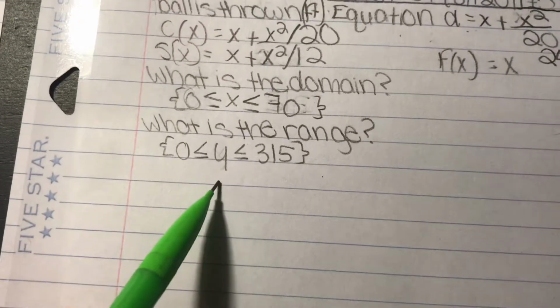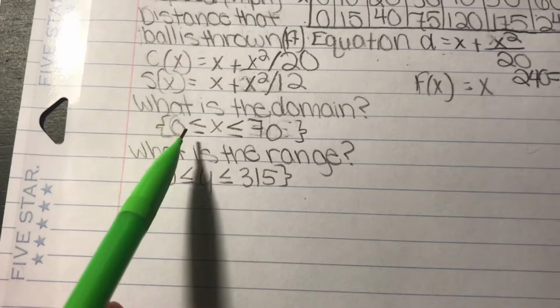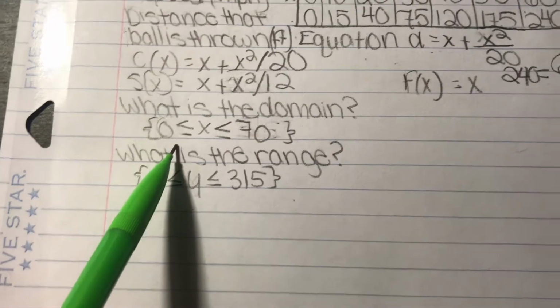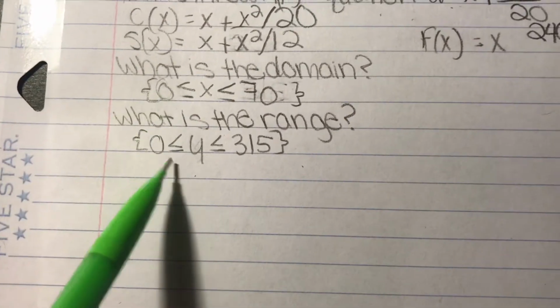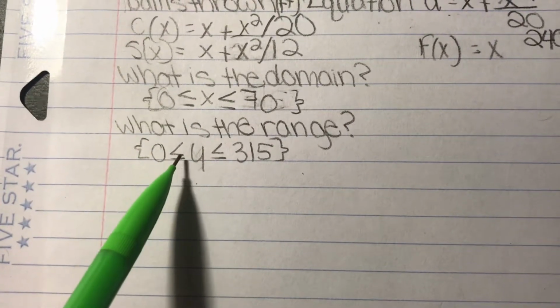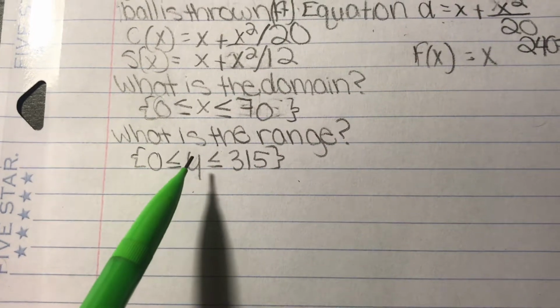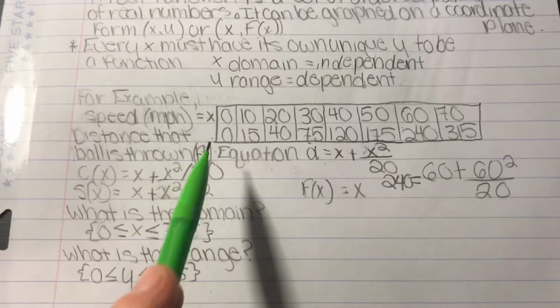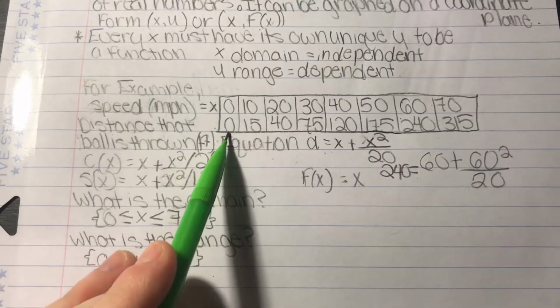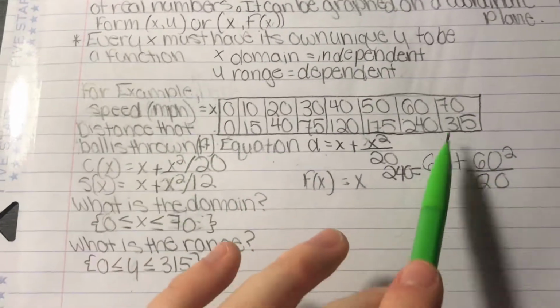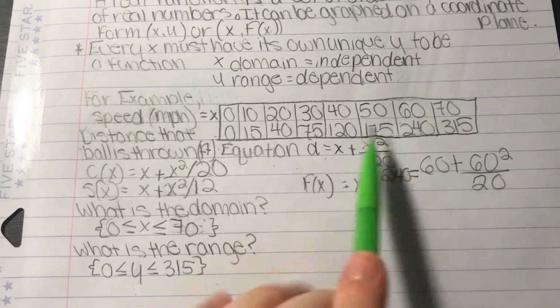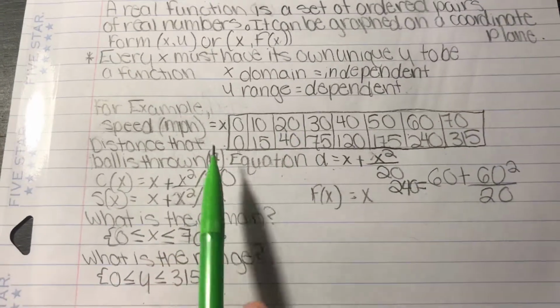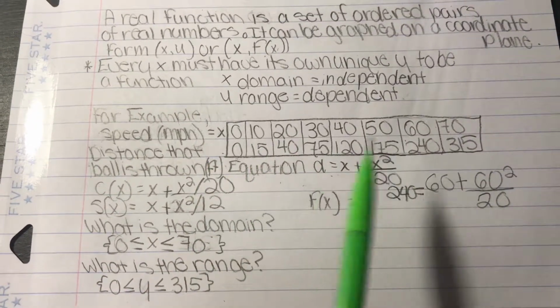And then the range, which is also in set builder notation, would be 0 is less than or equal to y, which is less than or equal to 315. That's because the ball can be thrown from 0 feet to 315 feet, and there are numbers inside of these two values.